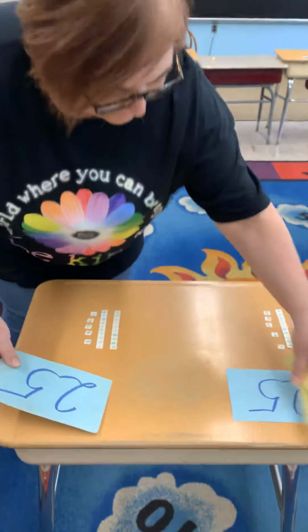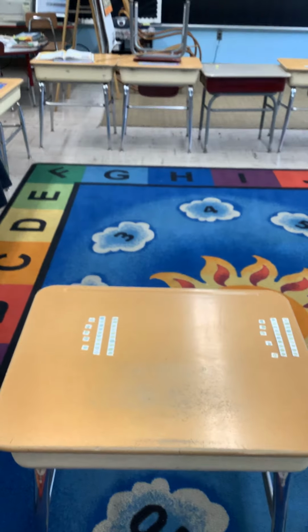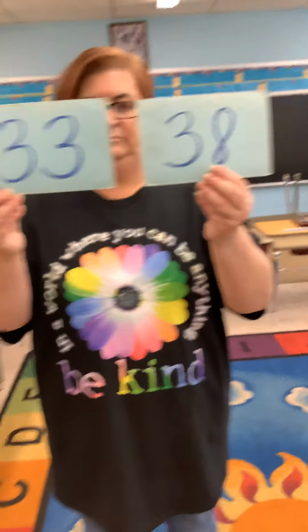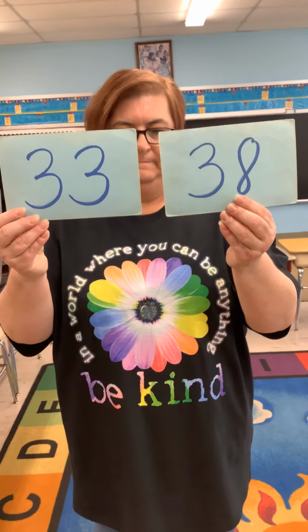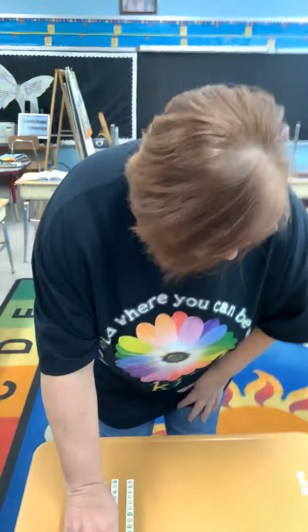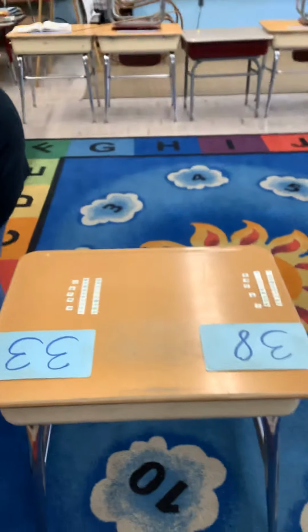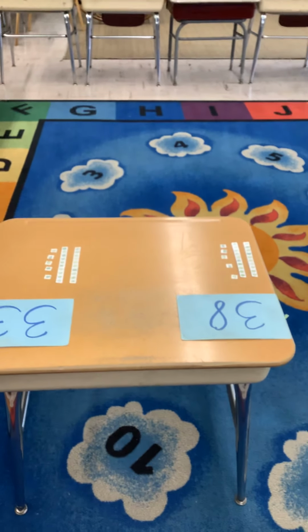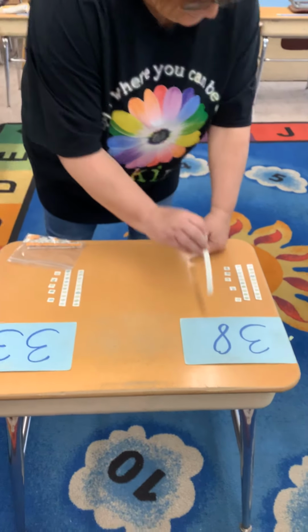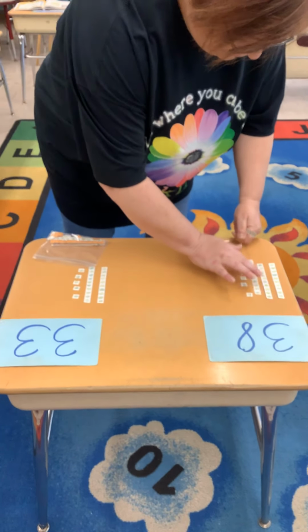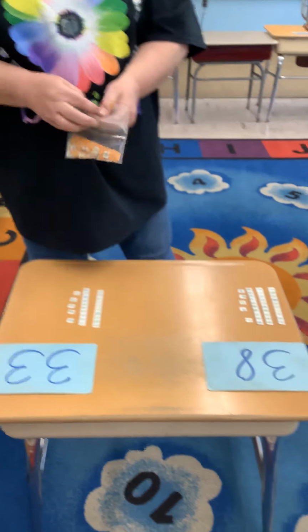Okay. So she's gonna show you two more numbers. I hope you're getting the idea. Okay, so ready? 38, 33. So she's gonna put those down and make it. 38 and 33. So while she's doing that, let's talk about this. So you know what I noticed? They both start with the number 3. Did you notice that? They both start with the number 3, which means they both have 3 tens.